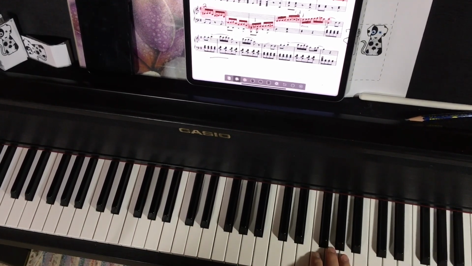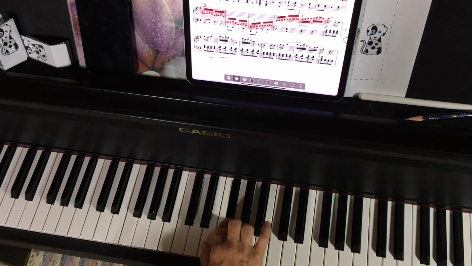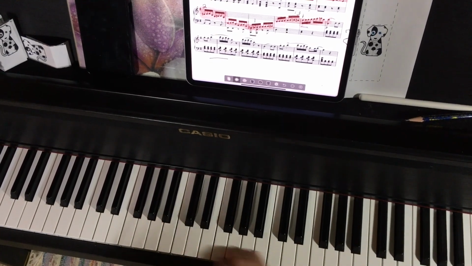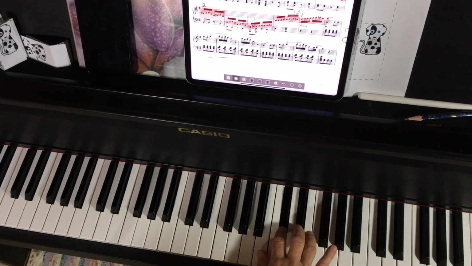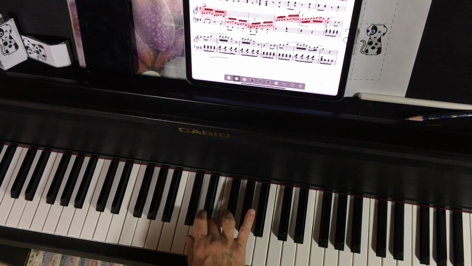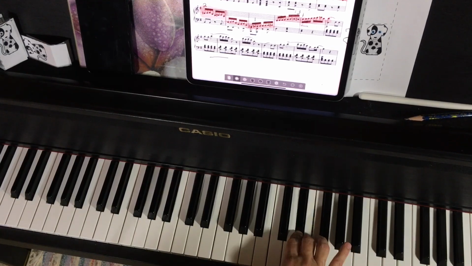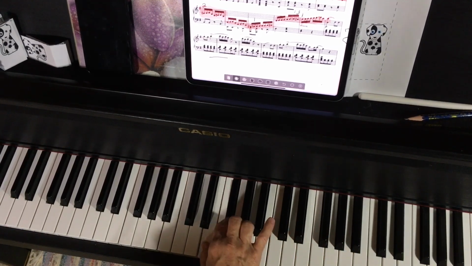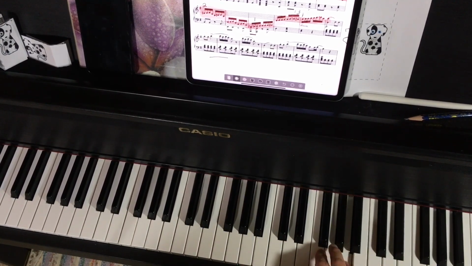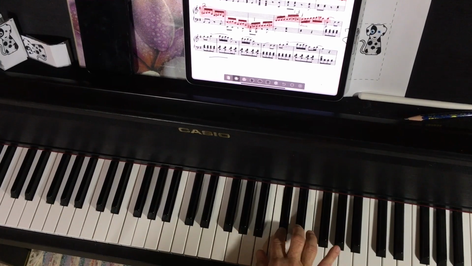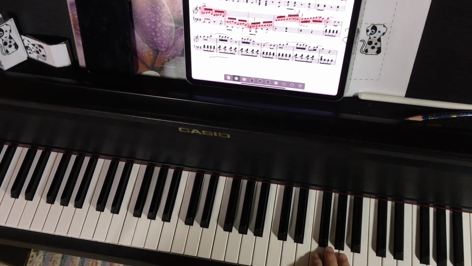And then I would do a group of 8. And then the second note of a group of 8. Third of a group of 8. And then the fourth of a group of 8. Fifth of a group of 8.